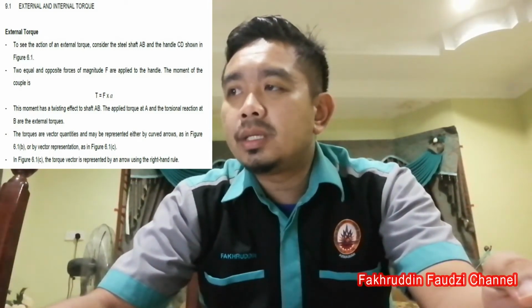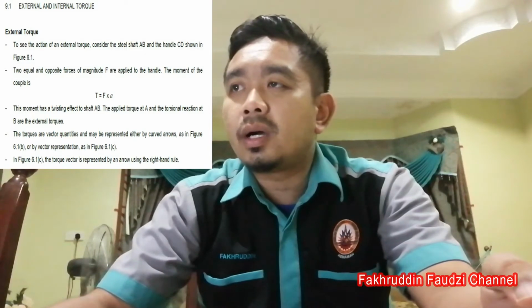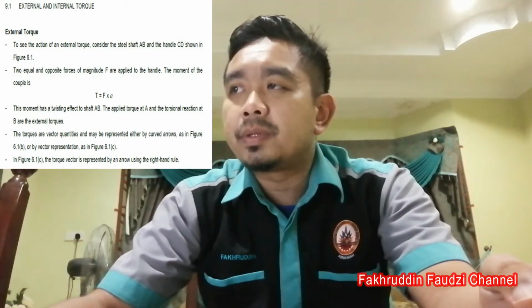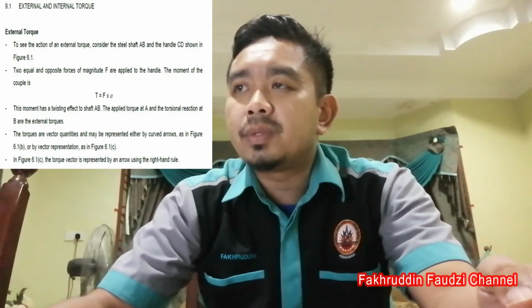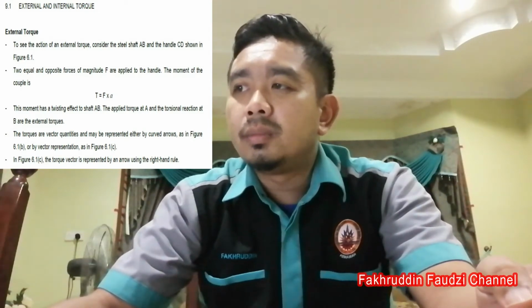Untuk yang 6.1b, the torques are vector quantities and may be represented either by the curved arrows shown in the 6.1b or by the vector representation. So ada dua lah kalau tengok B dan C. Untuk yang B tu dia akan menggunakan curved arrows.